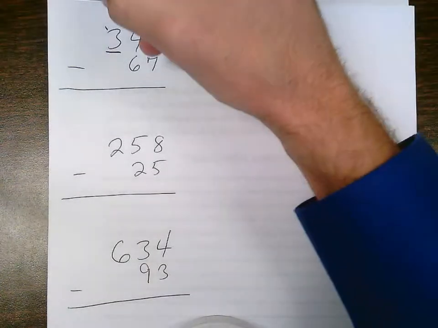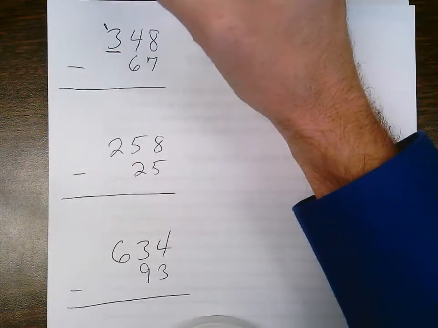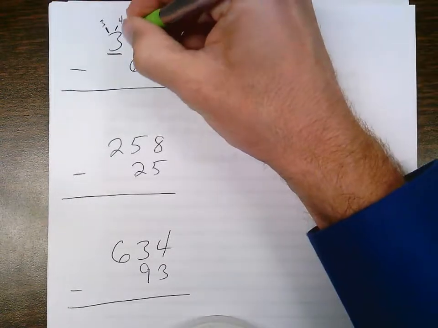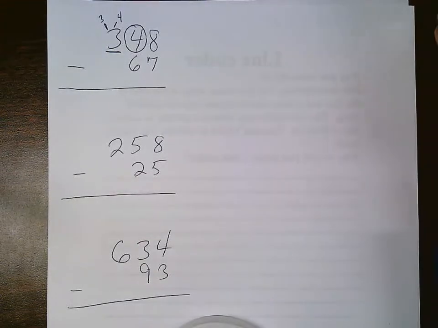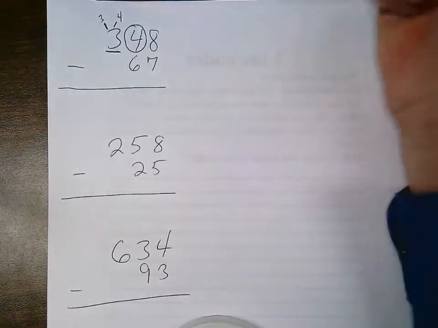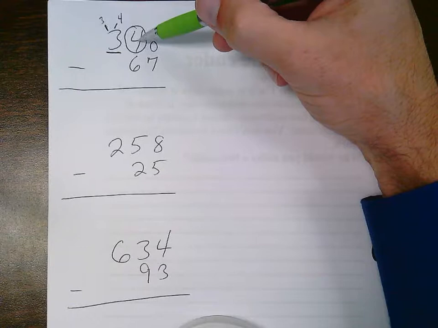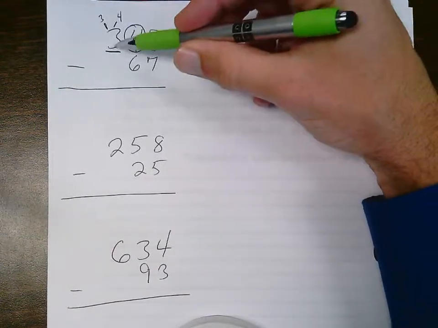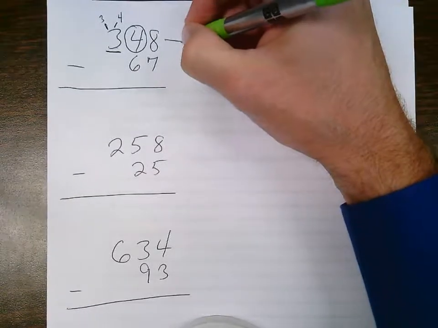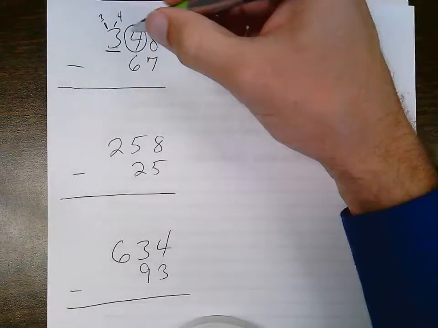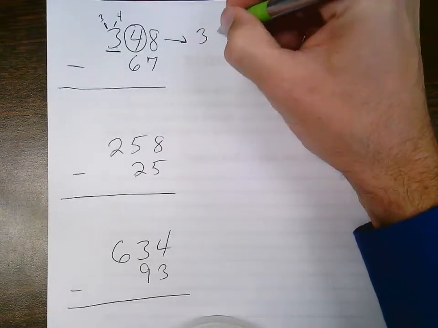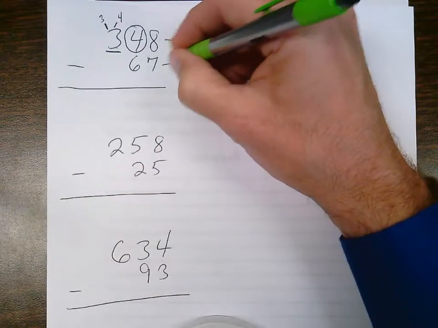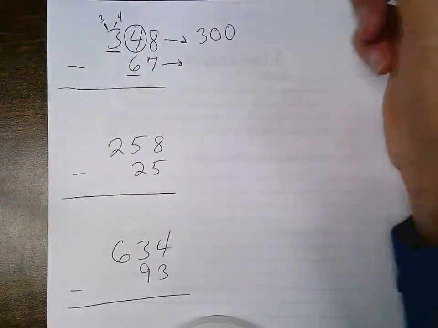I underline the digit, and my underlined digit will either stay the same or it will go up one, and I circle the digit next to the underlined digit, and that circled digit tells the underlined digit what to do. If the circled digit's a 5 or higher, the underlined digit goes up. If the circled digit is a 4 or lower, the underlined digit will stay the same. So in this case, 348, the underlined digit will stay the same, and everything after the underlined digit turns into zeros. So 348 rounds to 300, and same thing down here with 67.